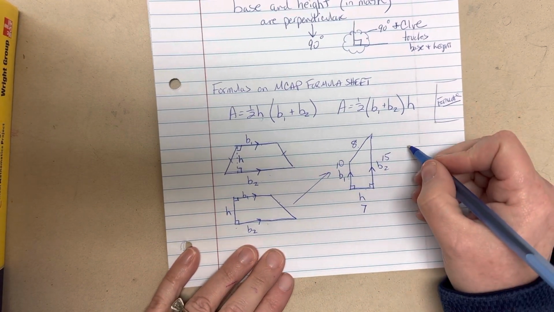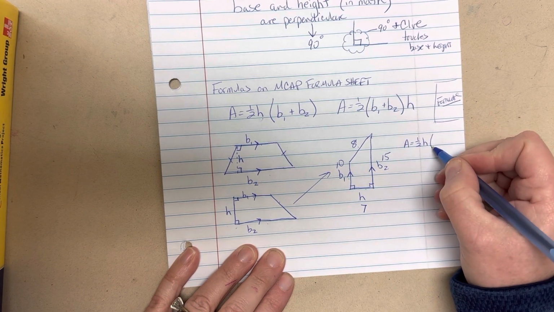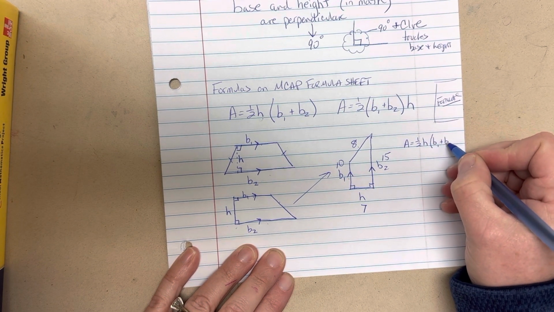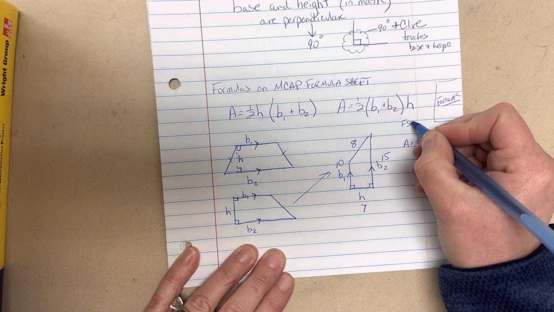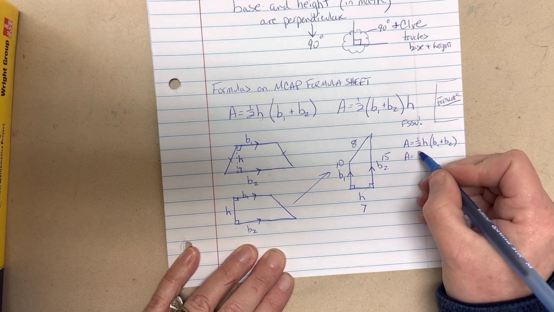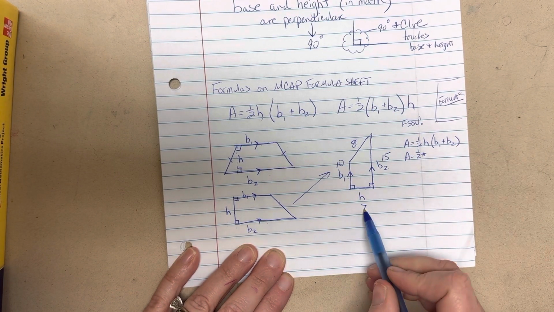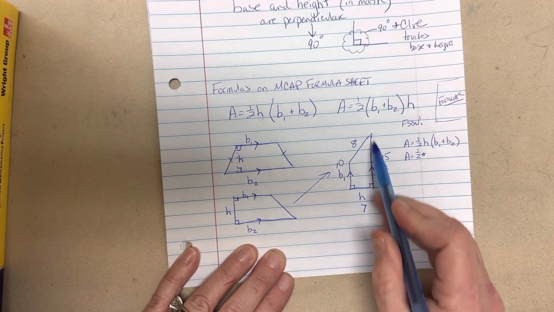I have to be able to say, well, the area of that trapezoid is half times the height times the quantity b sub 1 plus b sub 2. This is getting into FSSU, right? Writing the formula. Now we're going to substitute. The 1/2 comes down, multiply by the height. The height here is perpendicular to the two bases.